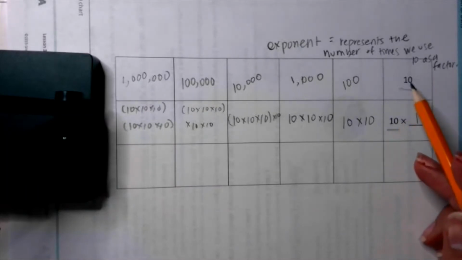Okay, let's start off with the easy one, 10. How many factors of 10 do we need to make 10? We just need 1, right? It could also be written as just plain 10. How many factors of 10 do we need to make 100? We said before it was 2. So when we write an exponent, it would be 10 to the power of 2, because it means we multiply 10 two times.